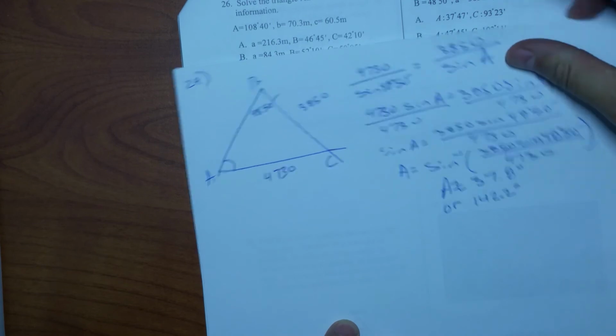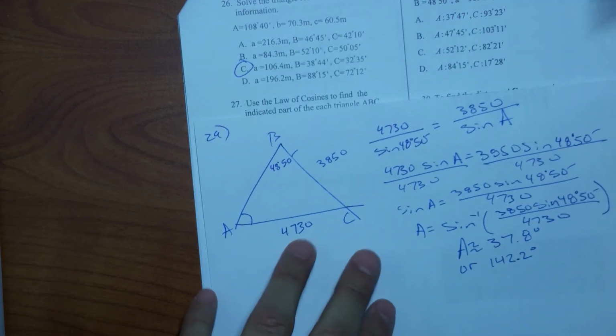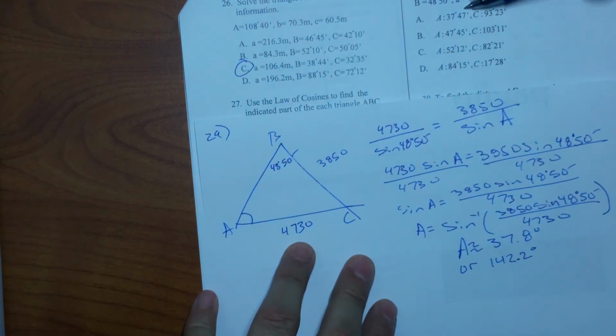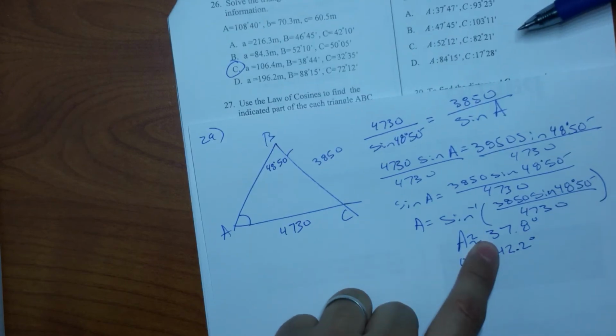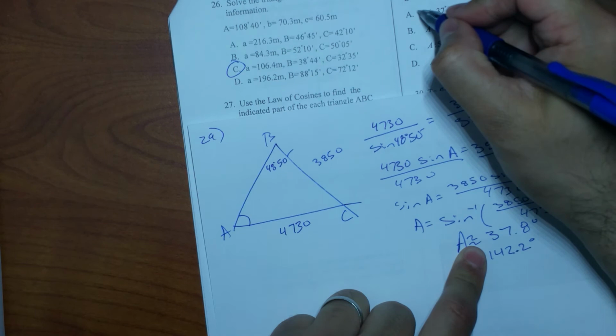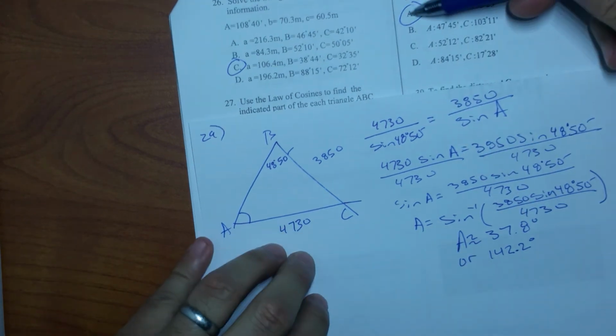So 37.8. So where are we at here? So looks like they didn't use the ambiguous case for this. So therefore my answer has to be big A. Not big A, but A.